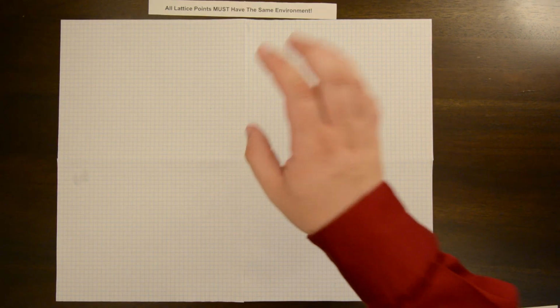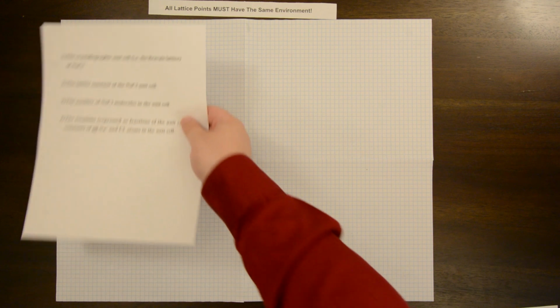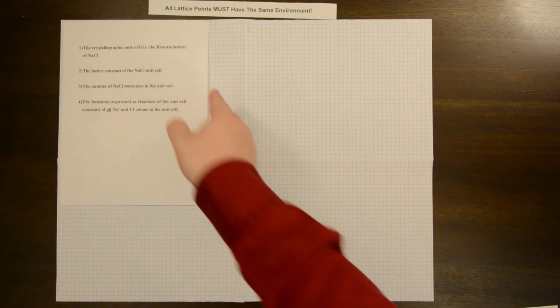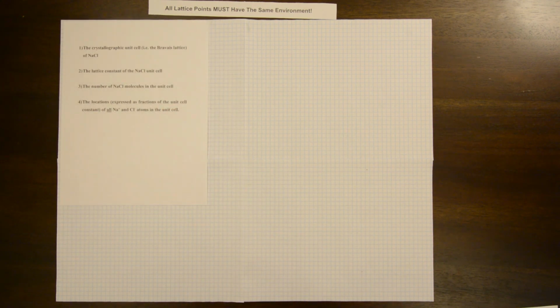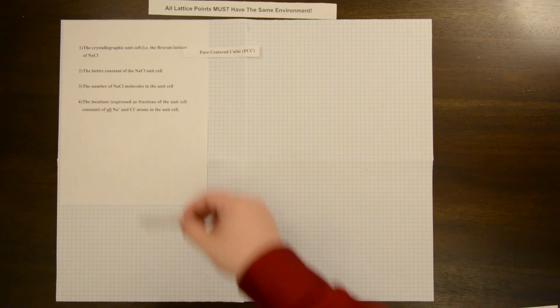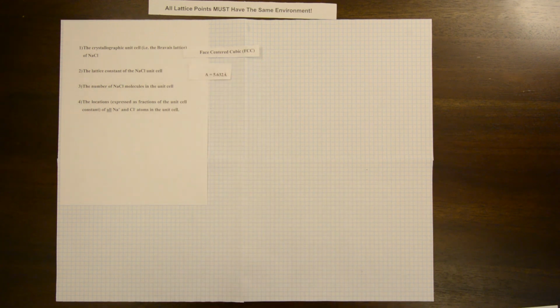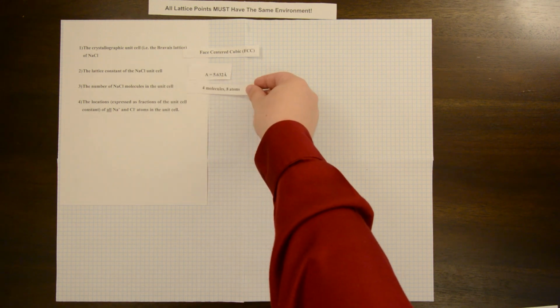However, we aren't done quite yet. If we want full marks on our initial question here, then we have to keep going. We've already determined that the unit cell is a face-centered cubic. We've shown through both math and experimental data that the lattice constant is about 5.6 angstrom, and we then worked through more math to figure out that there were 4 molecules or 8 atoms in the unit cell.